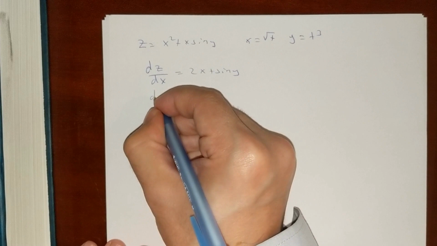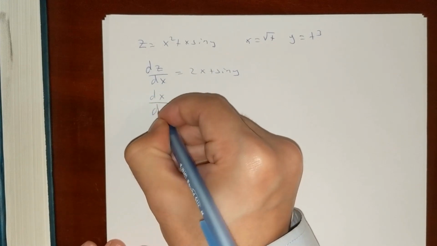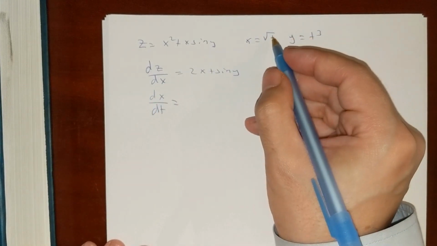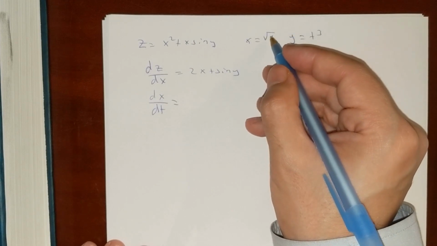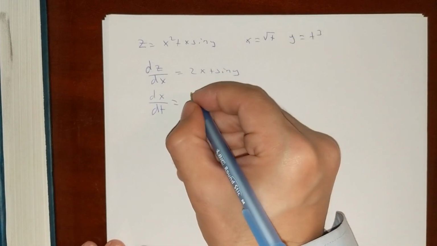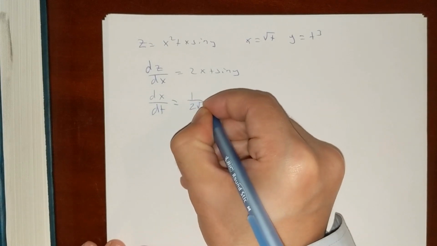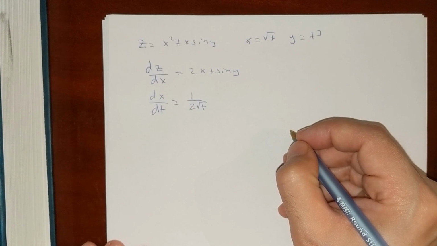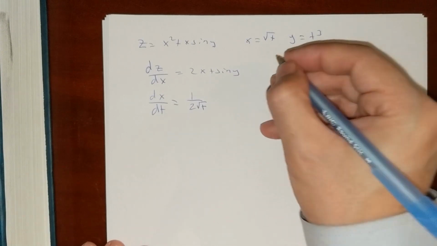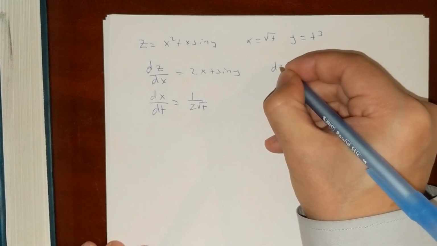Now I need dx dt. What is dx dt going to be? This is t to the 1/2, so it's going to be 1/2 in front, t to the minus 1/2, so it's going to be 1 over 2 square root t. Okay, and let's calculate dz dy.